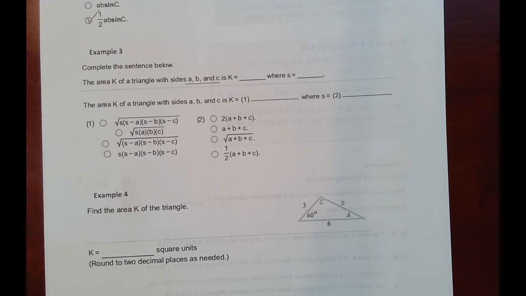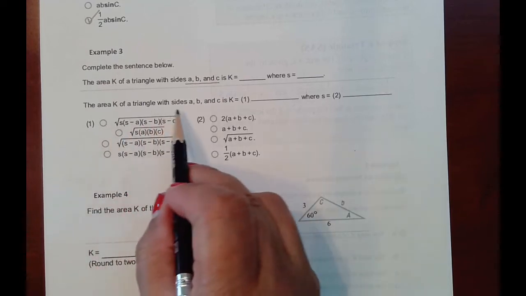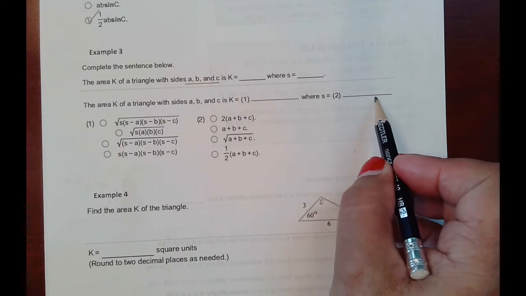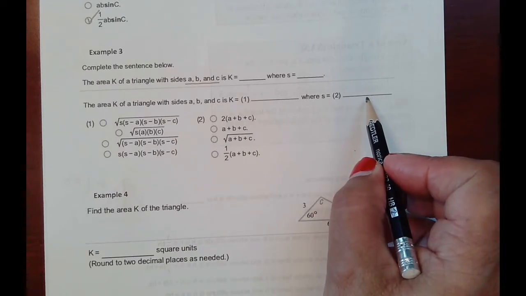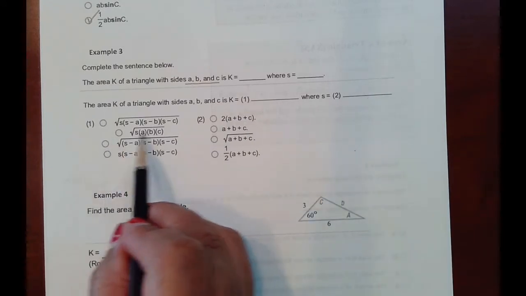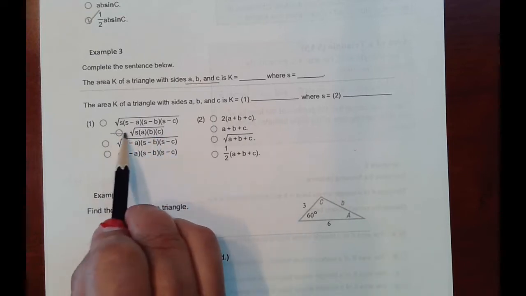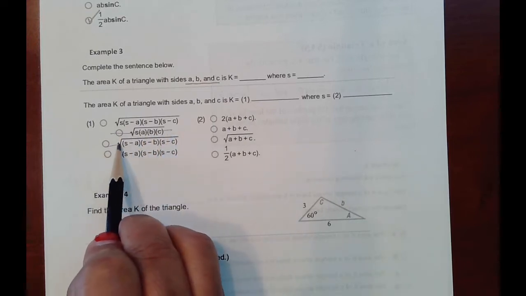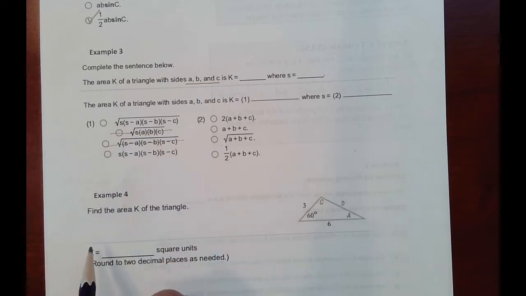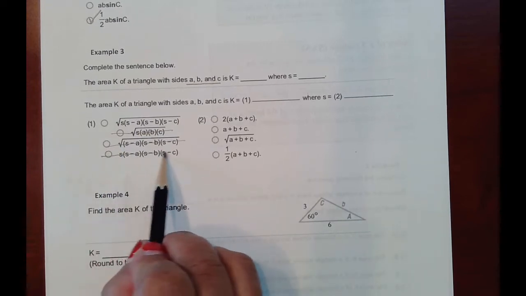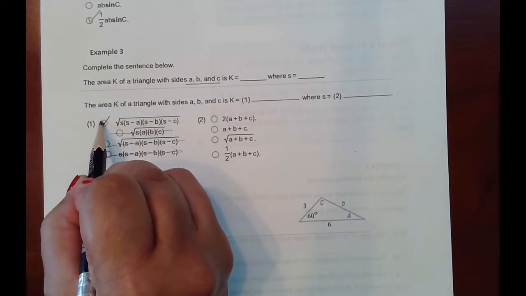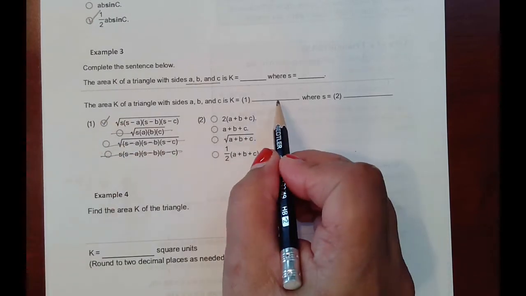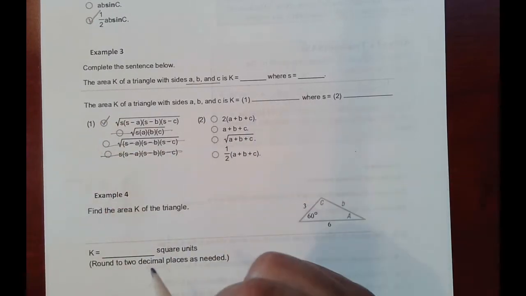Okay, now let's see what they're doing here. The area of a triangle would be this. You're filling in two different things. This just got slid over here. That's not the right formula because it doesn't have the s by itself, and this is missing the square root, so this is perfect for answer blank 1. I'm not going to try and jam that in there.